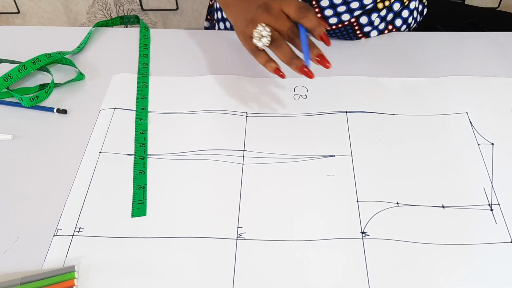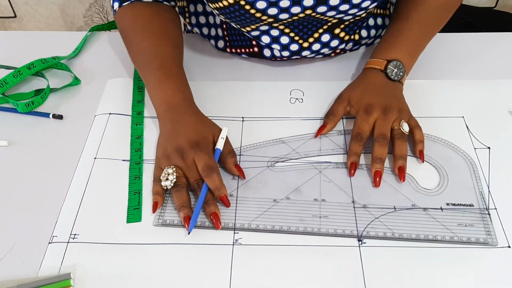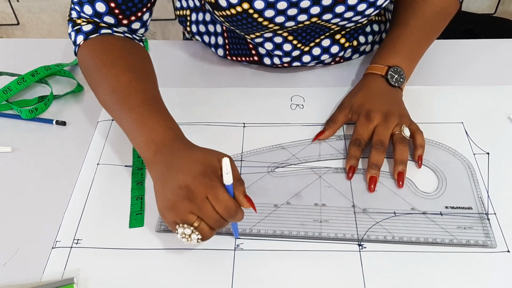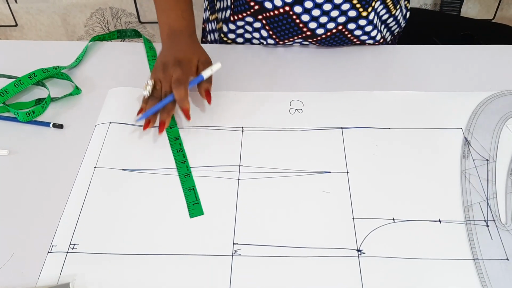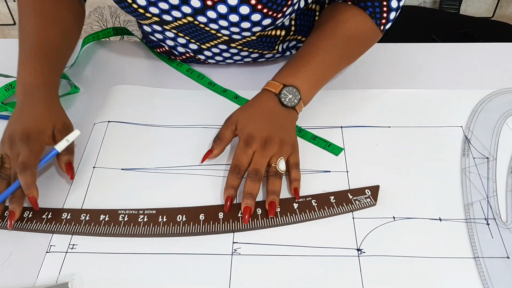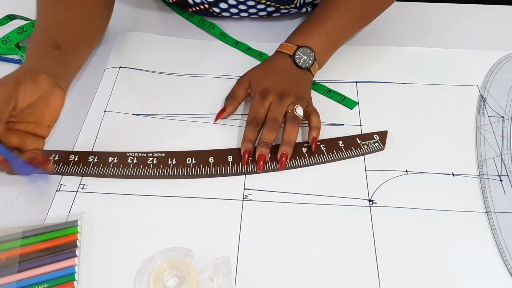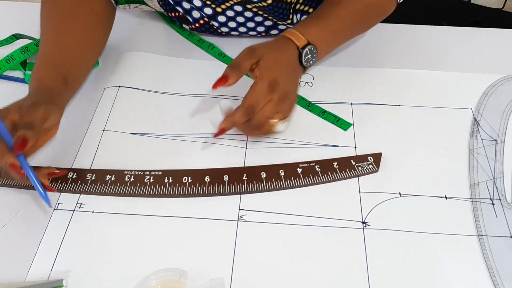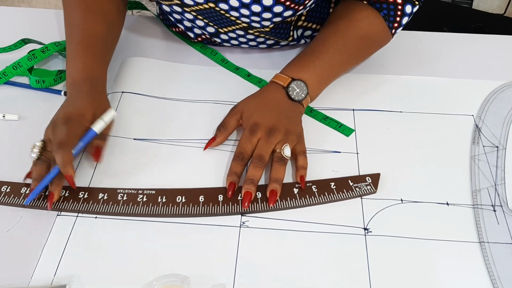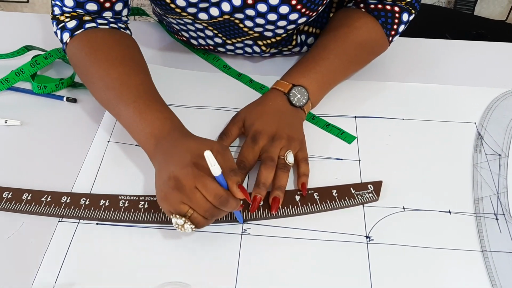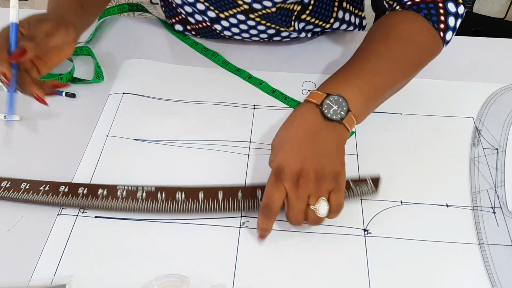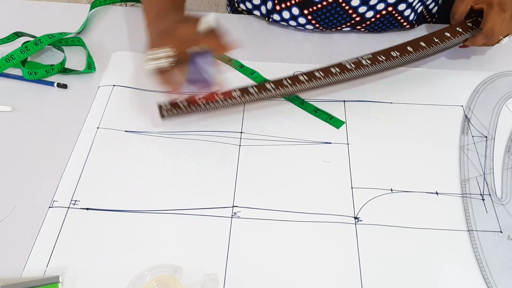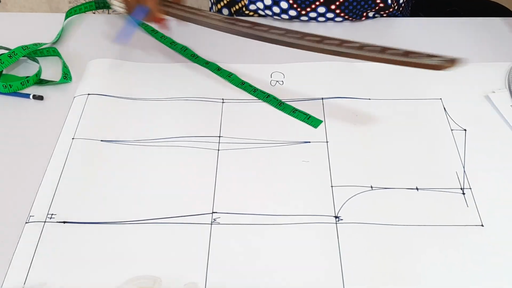Now we can connect it up. My hip curve now, I'm just going to connect the hip. So by standard, just come up about 1 inch from the hip line to connect it straight down. Right now, our back basic bodice is ready.